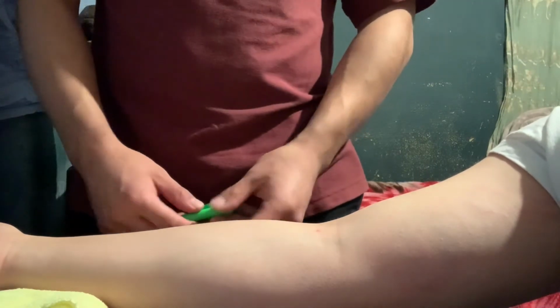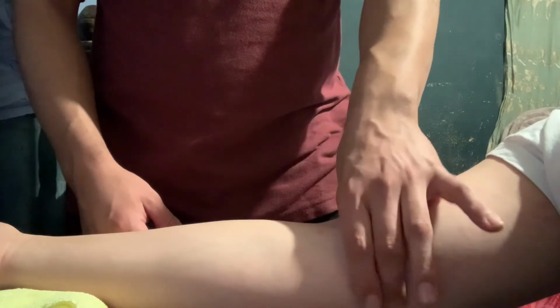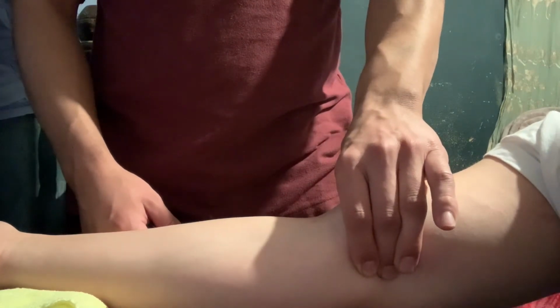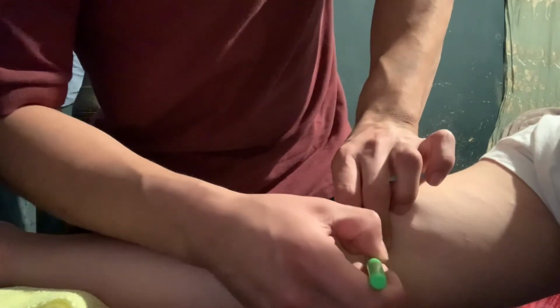The way I determine my calculations on the radial pulse and the respiration rate is by counting for 30 seconds and then just multiplying everything by 2. And the next pulse I'm going to find is the brachial pulse. And it's located right about here.